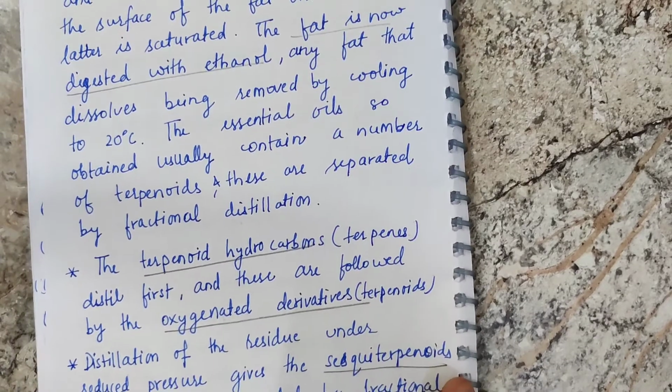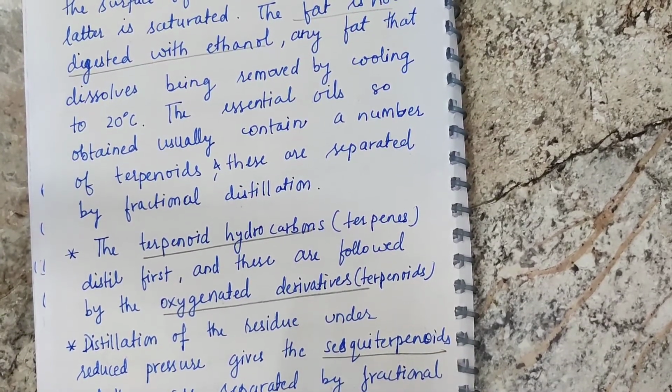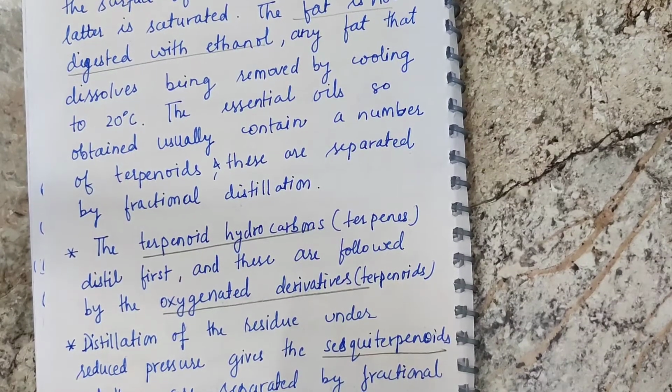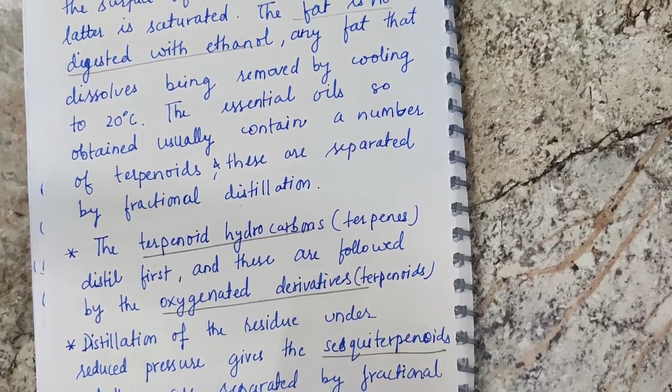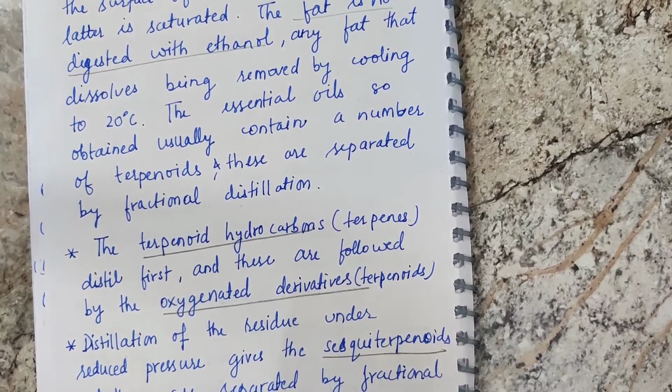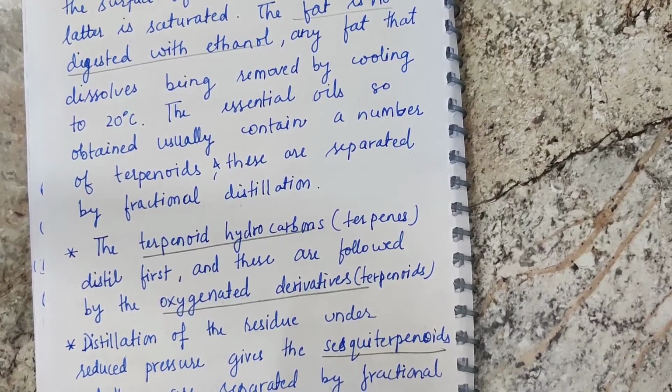Now your distilled solution could have both the things, your terpenoids as well as your terpenes. So when you do the distillation, your terpenes are separated out first, and after that the oxygenated derivatives, that means terpenoids, are separated out later. Why? Because terpenoids are the oxygenated form. That means they might have an alcohol functional group or an aldehyde functional group or a ketonic functional group.